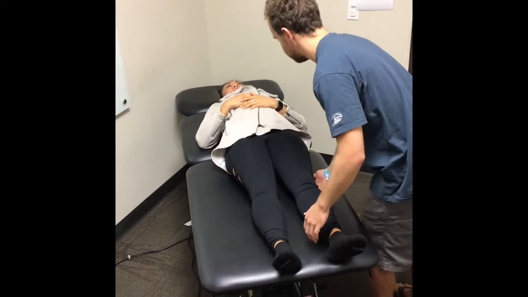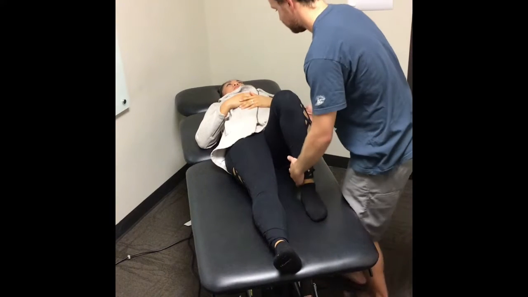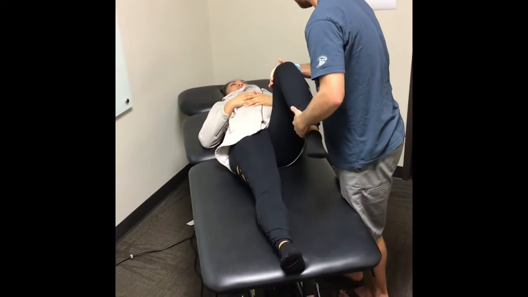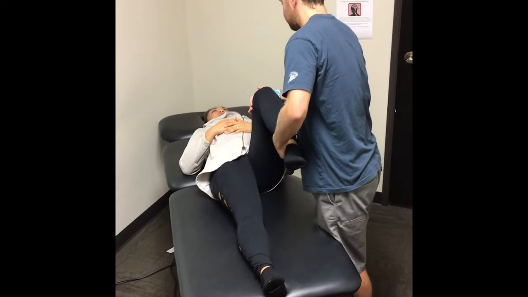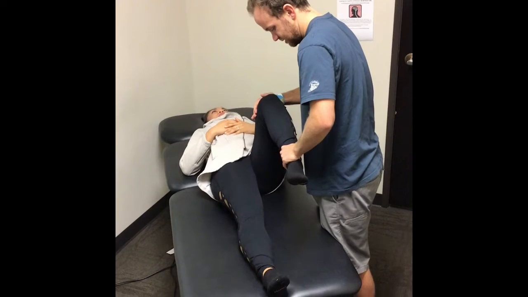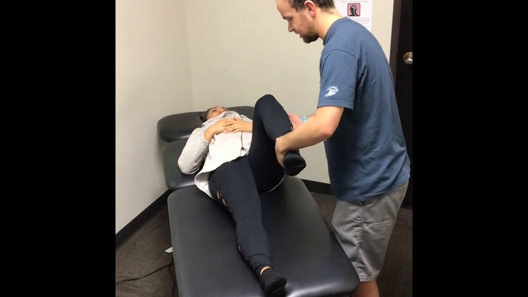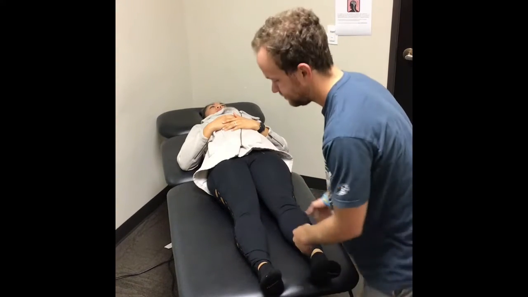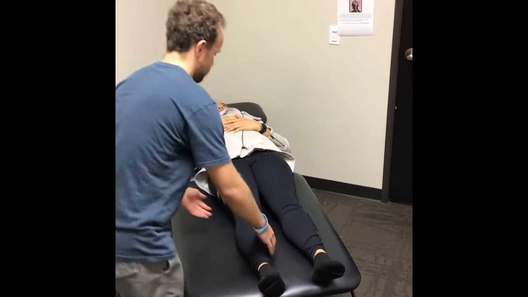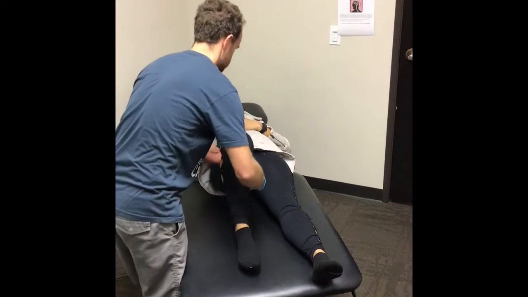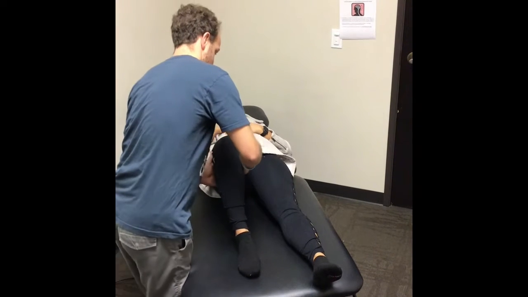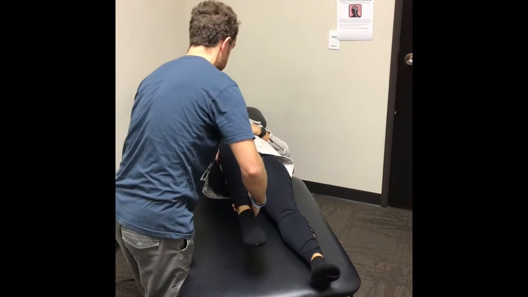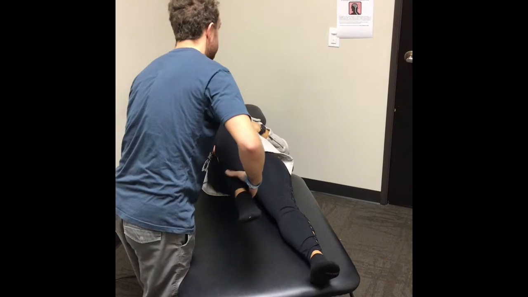So now we'll do lift this hip up, and then push it up towards you. Don't let me pull this leg out. Don't let me push it in. And then relax down. You can push this hip up towards me. Don't let me pull you out. Don't let me push you in.